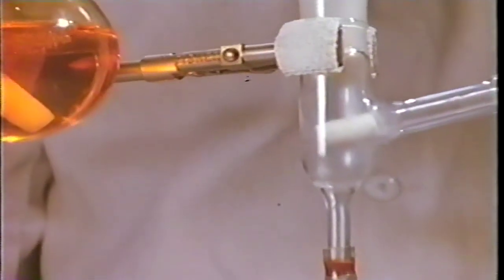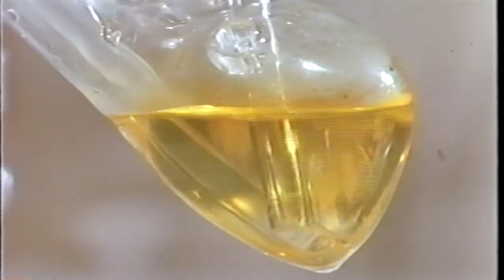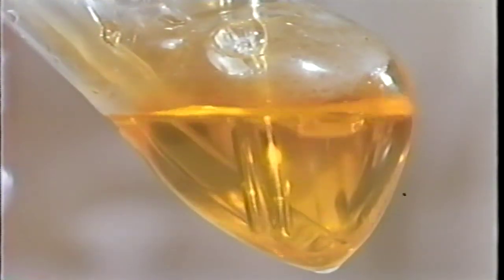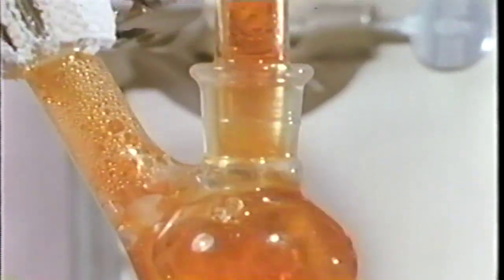Highly soluble hydrogen bromide gas is formed and absorbed in water. In this final step, chlorine gas is used once more to oxidize the bromide ions. The bromine is then distilled by steam, giving us the element bromine.